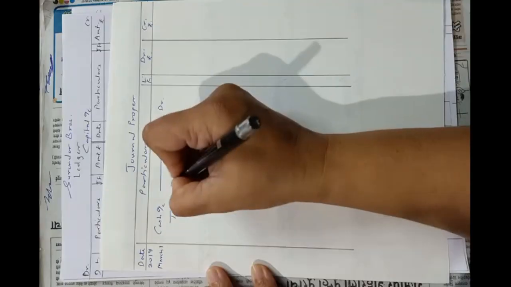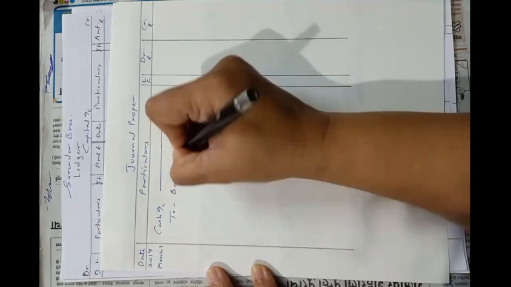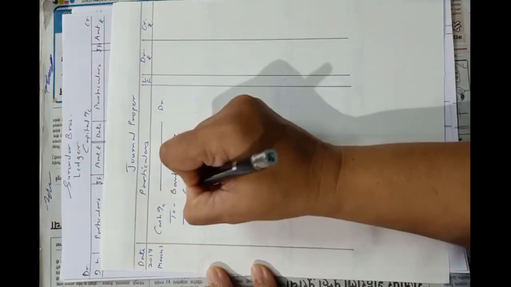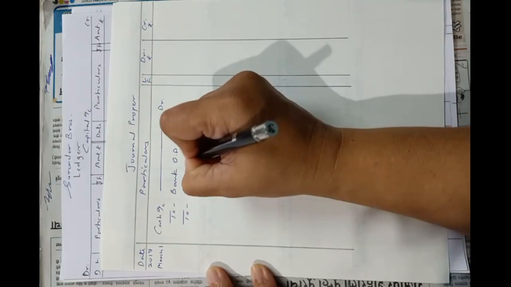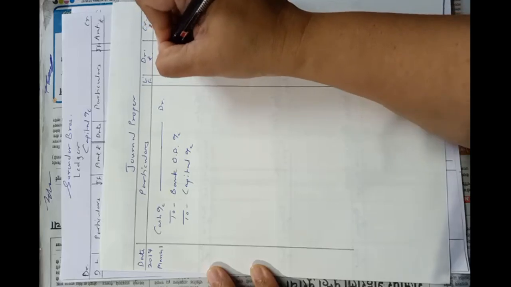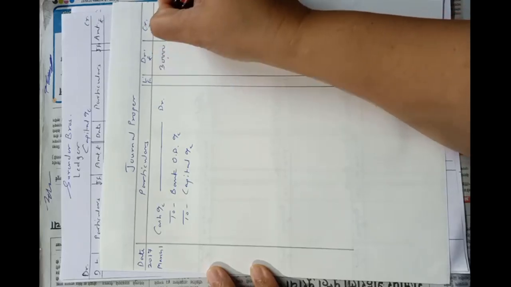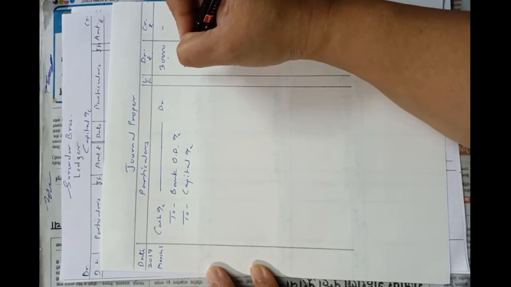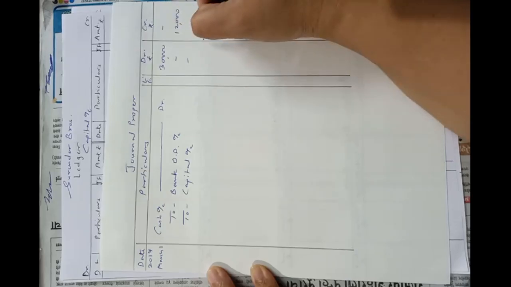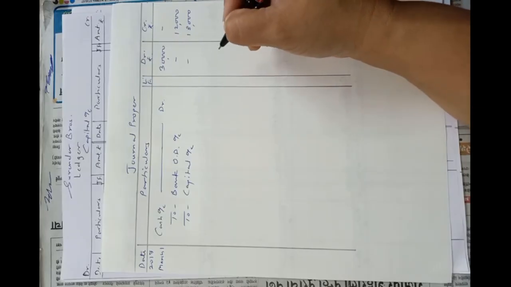To bank overdraft account, to capital account. This will be the entry. Cash account debit 30,000, to bank overdraft account 12,000, to capital account 18,000. Okay, in this way we have to pass this opening entry.